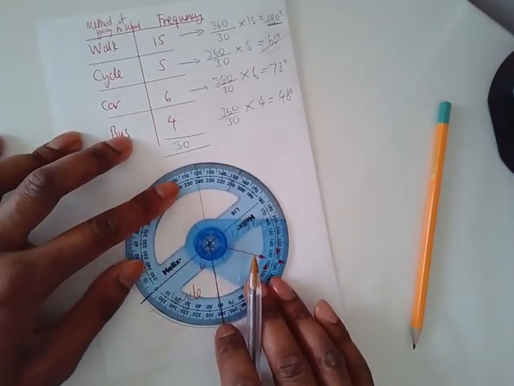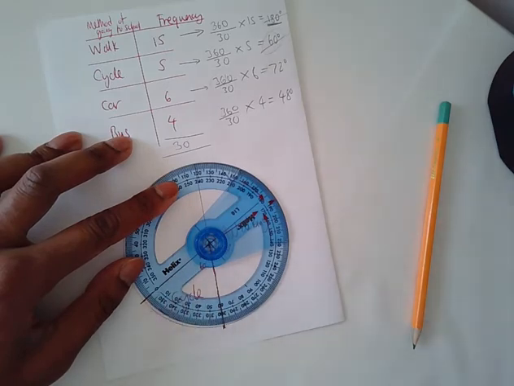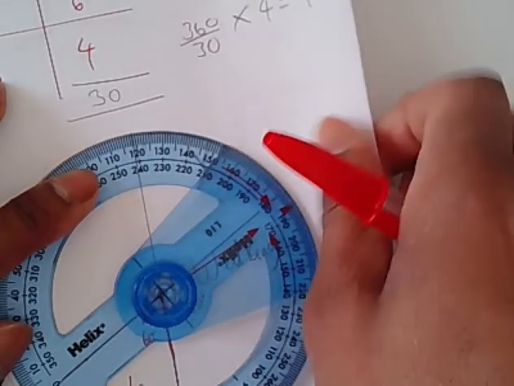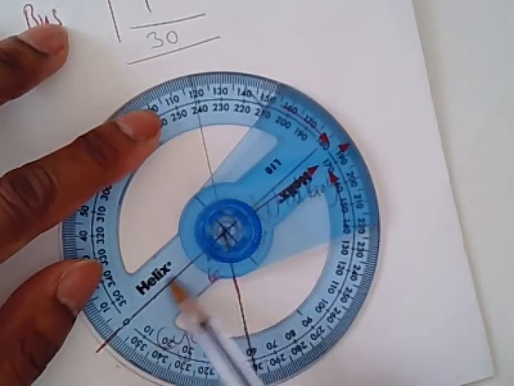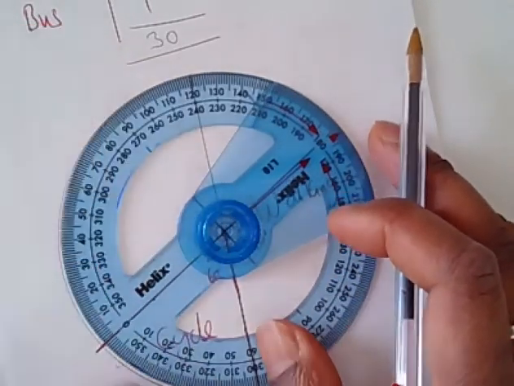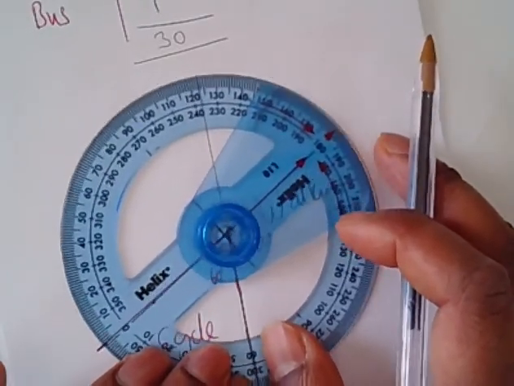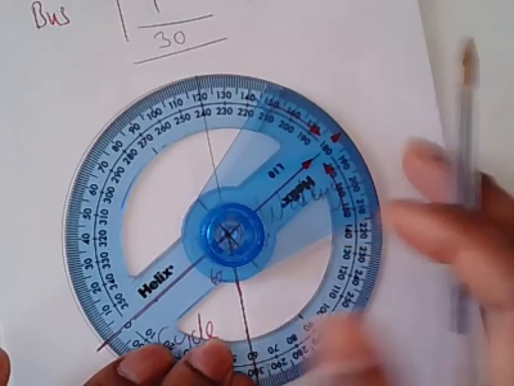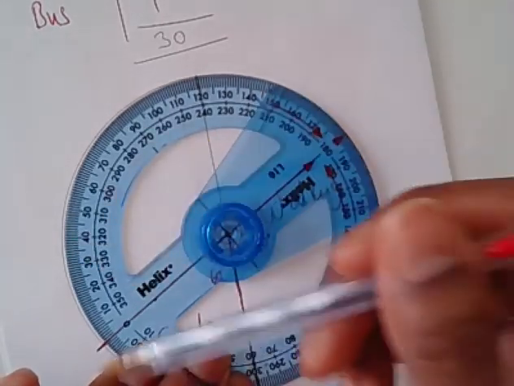I need to make sure that the 0 degree is lined up. Hopefully you can see. There. 0 degrees is with the new line. Now I need to measure, just in case it moves, can you put it back please? Put it back at the center. Make sure it's still centered. There. Right, we need to measure 72 degrees.